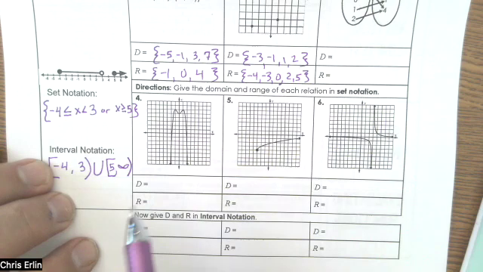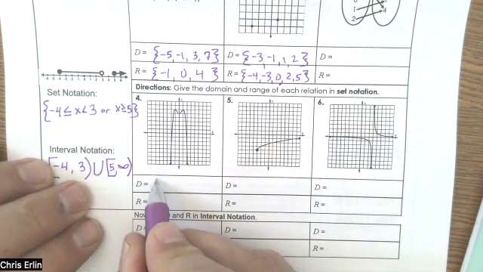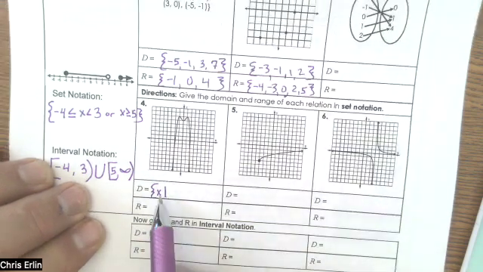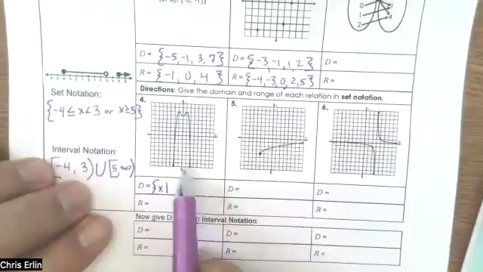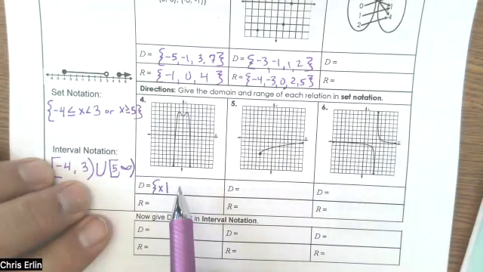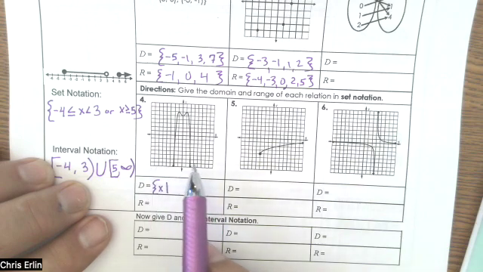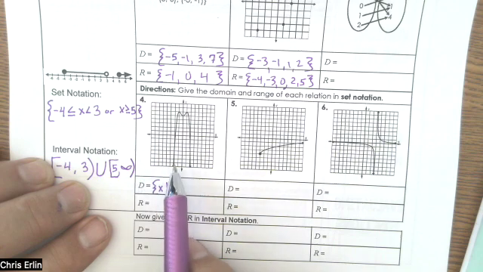Let's first do it with set notation. When we're talking about domain, since we're only talking about the x values, the best way to say it is x with a little bar there, which is translated as such that. And now what do we want the x solutions to be? What does this domain entail? Are these arrows down here? So they mean that the function continues forever and ever, which means this will include all x values.